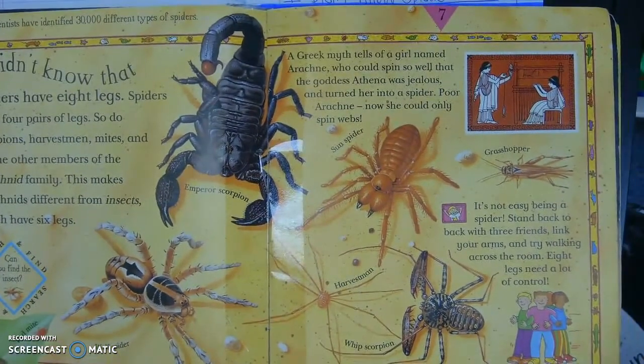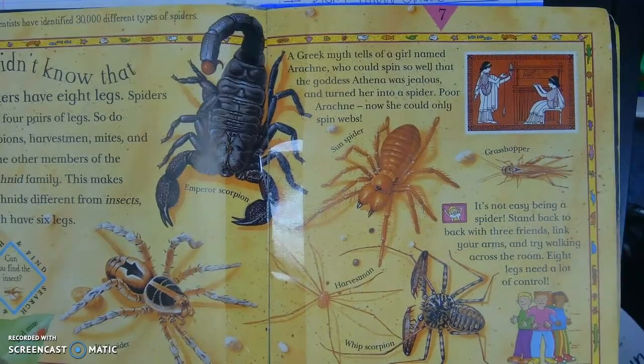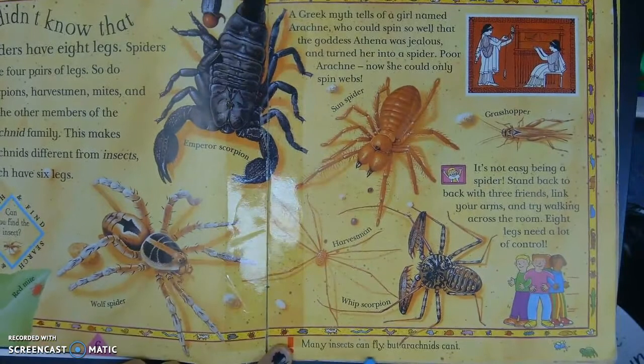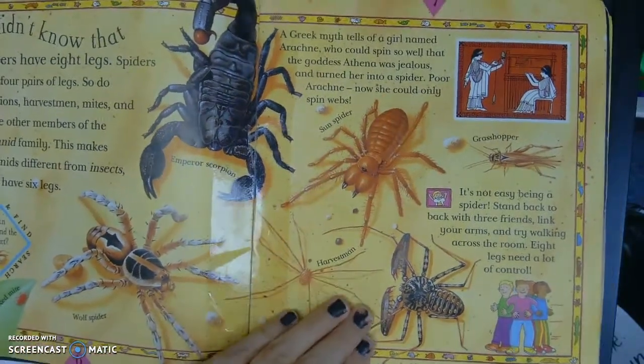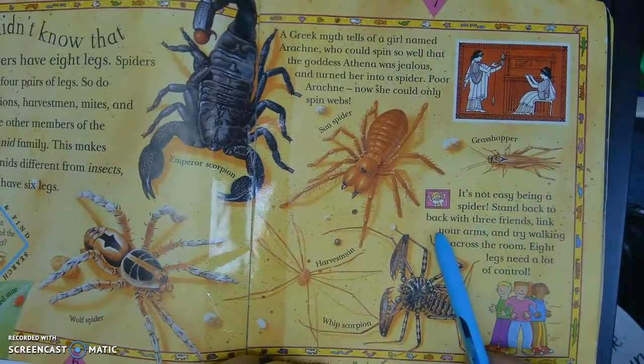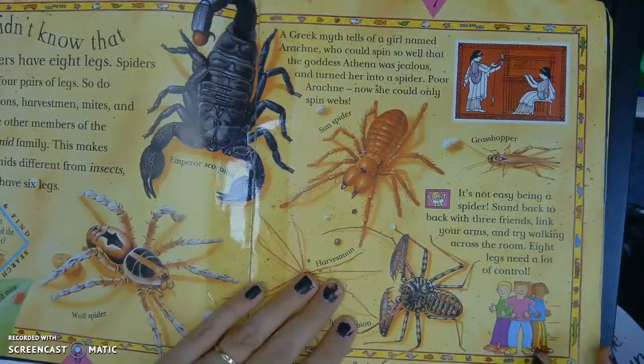A Greek myth tells of a girl named Arachne, who could spin so well that the goddess Athena was jealous and turned her into a spider. Poor Arachne, now she could only spin webs. I think that's a picture of it. Down here it says, many insects can fly, but arachnids can't. It's not easy being a spider. Stand back to back with 3 friends. Link your arms and try walking across the room. 8 legs need a lot of control.